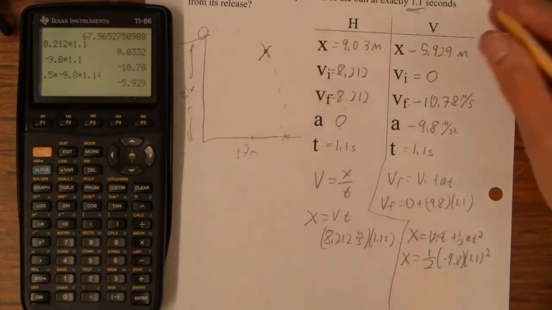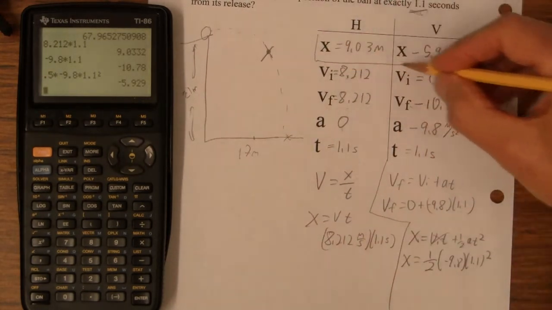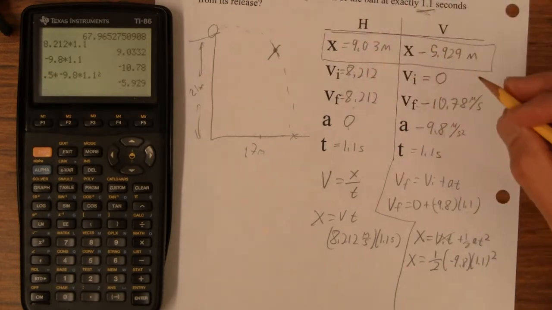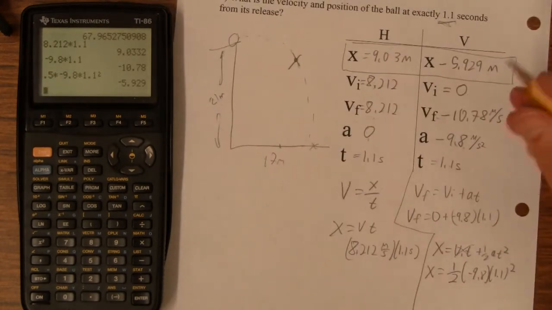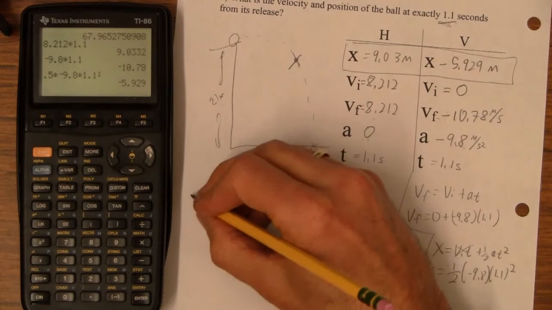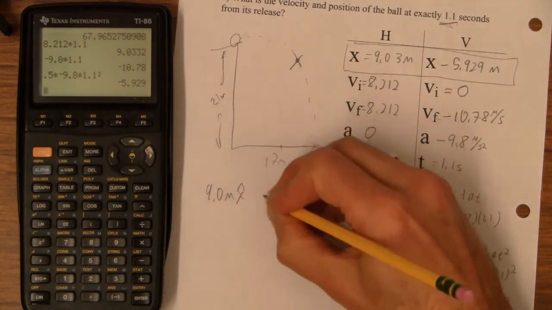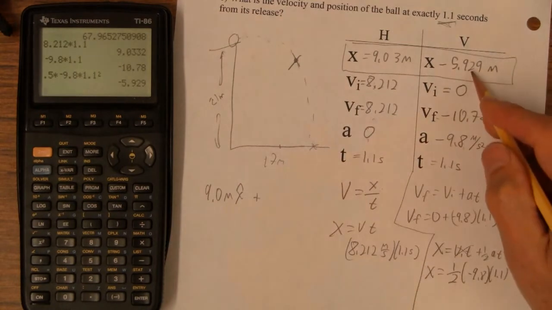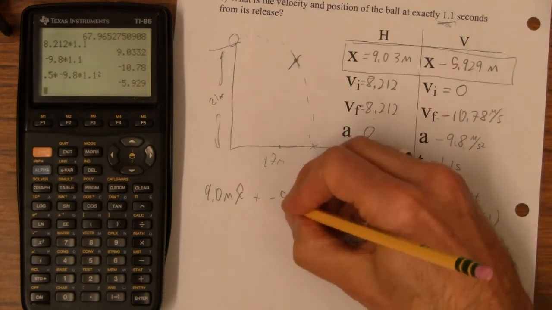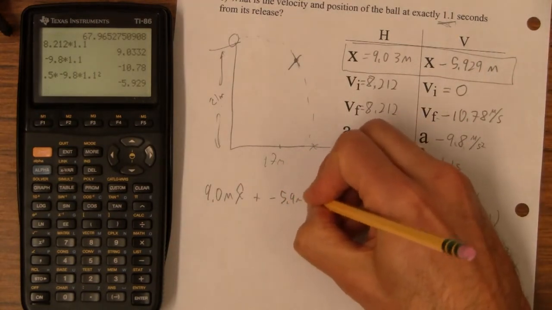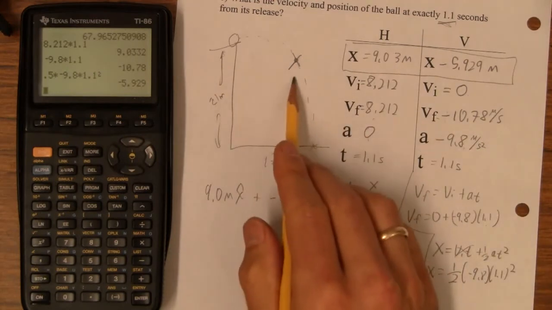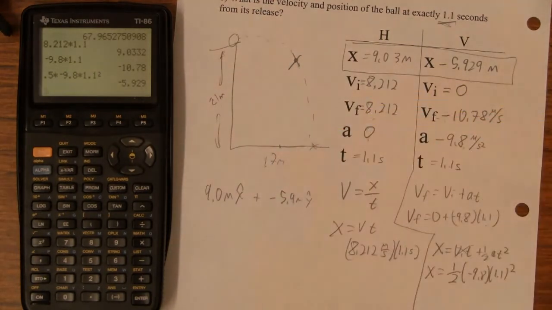So anyway, we know its position, and I think the very best way to say its position is to use a component vector. Let's say that the position is 9.0 meters in the x direction and negative 5.9 meters in the y direction. So it's 9 meters over and 5.9 meters down.